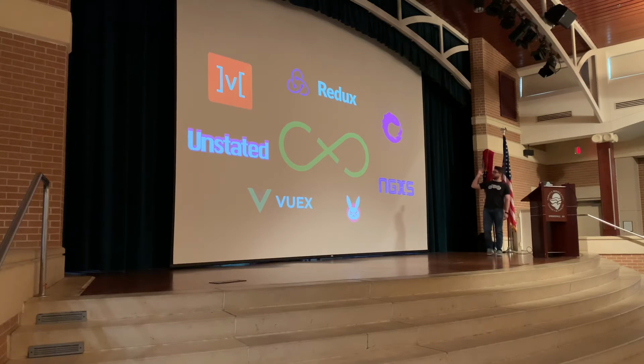We have as many state management frameworks as we do just general JavaScript frameworks, it feels like. The biggest one of which is probably Redux. It was the one that started to gain a lot of momentum, and then we have things like NGRX and NGXS, which are based heavily off of Redux, as well as Vuex.